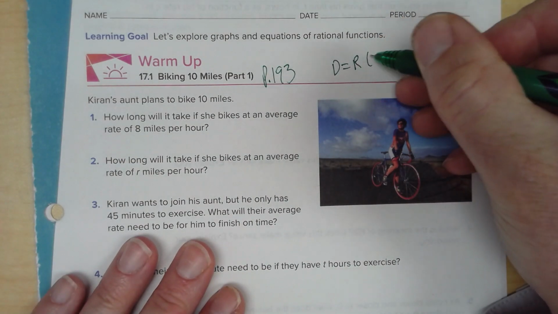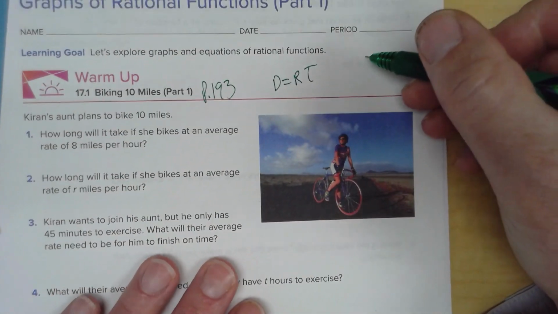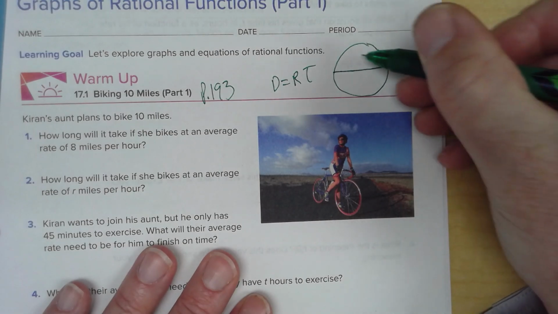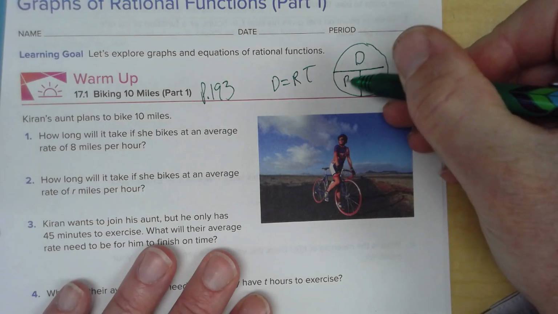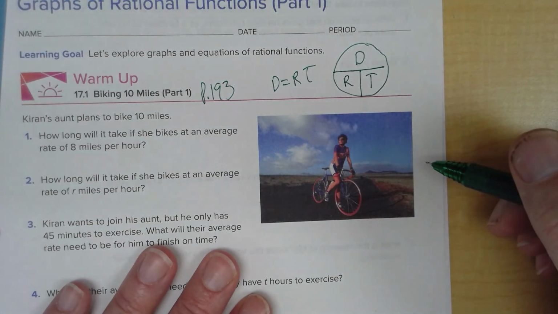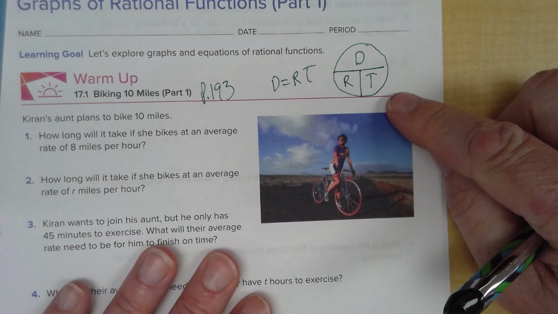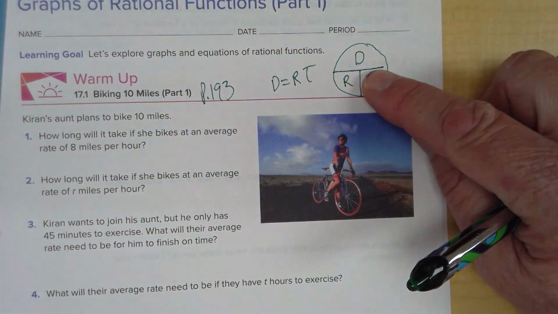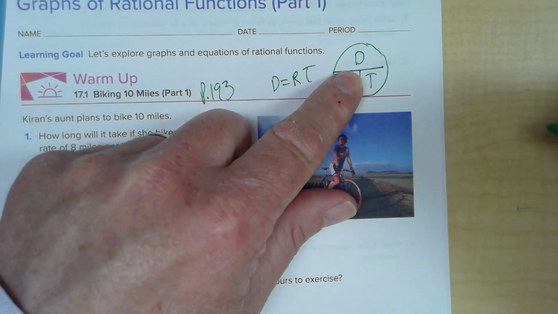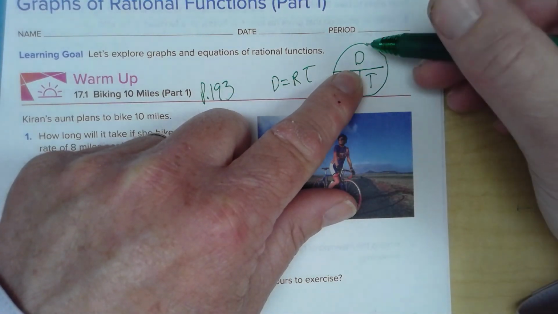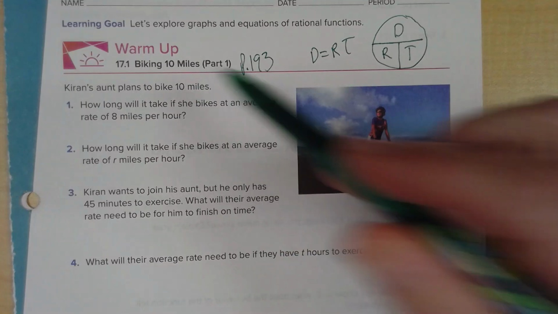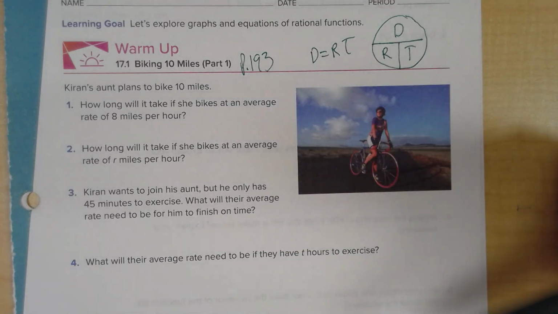to rate times time. And if we put that into a stop sign, well, not a stop sign, but a circle, we draw a line up here and we put D up here and then rate and time, this will pretty much solve itself. So if we want to know the time, we put our finger there and we do distance divided by rate. If we want to know the rate, we do distance divided by time. So go ahead and try the warm-up here. The distance is 10 miles, that's fixed, and we get to mess around with the different rates and times.